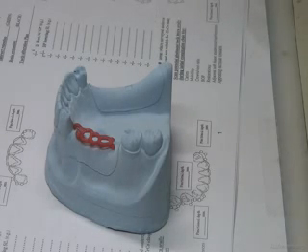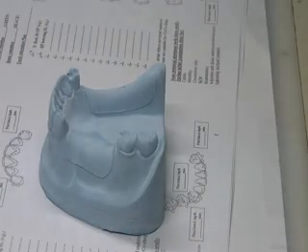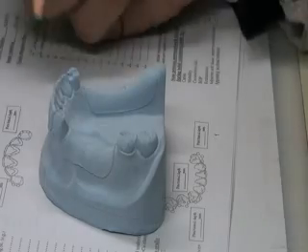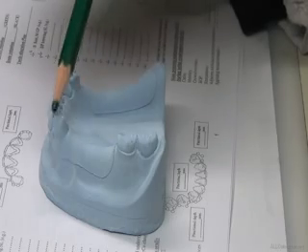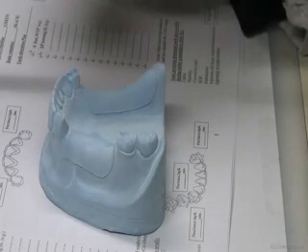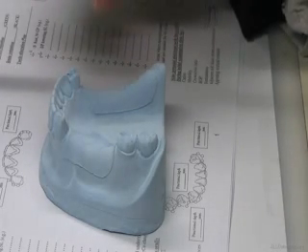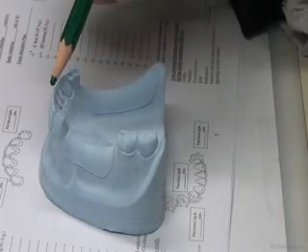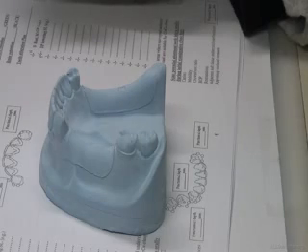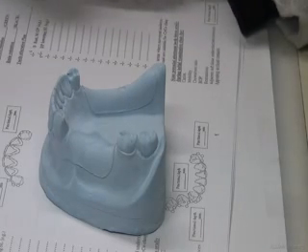Did we follow this design in our case? Remember the case that you did the wax up. Did we follow this design? No, we did not do exactly like this. What did we do here? The acres. Did we change the acres here? No, we didn't. Was it an acre on the canine? Did we place an acre on the canine? No. I replaced the acres with an I-bar.